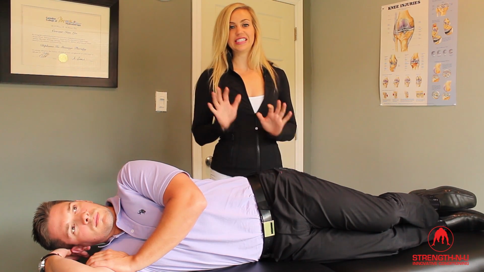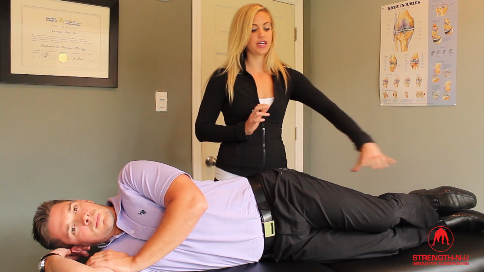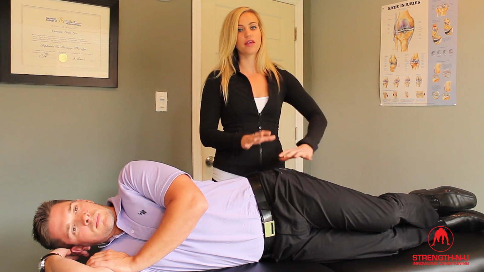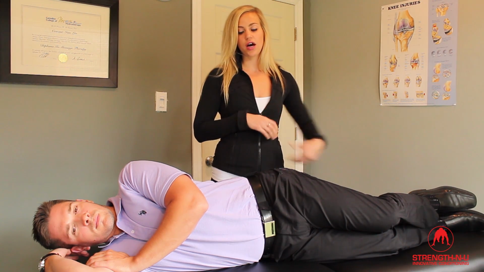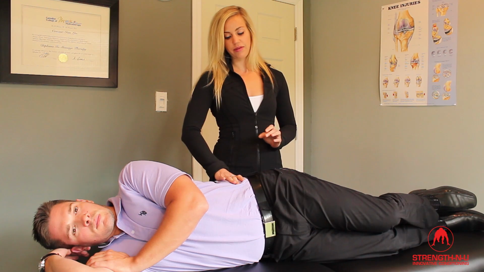So I have Brad here in side lying. Usually with knee and ankle pain, we assess the whole lower kinetic chain, so starting with the hips and then working downward. What I'm going to do in side lying is first palpate his glute med muscle.